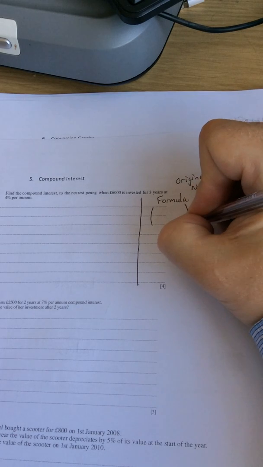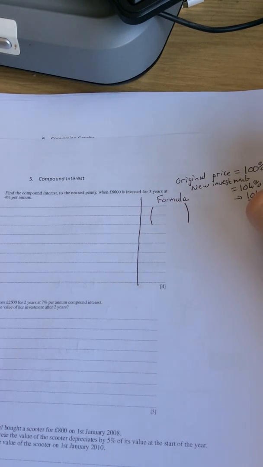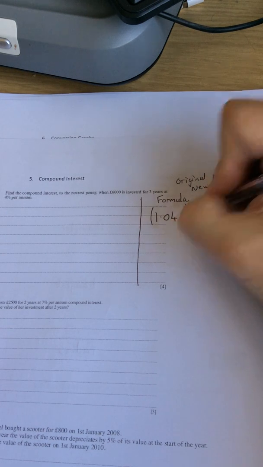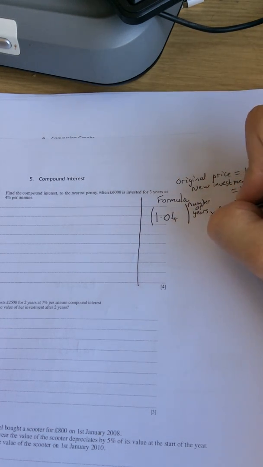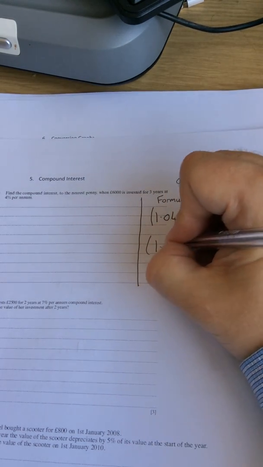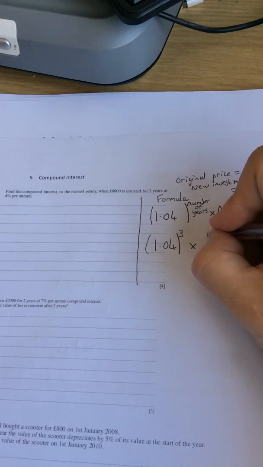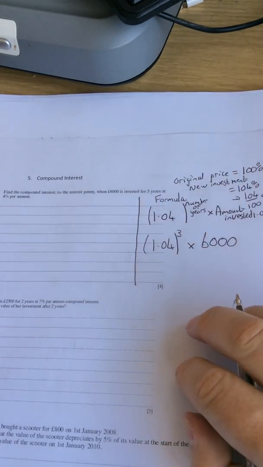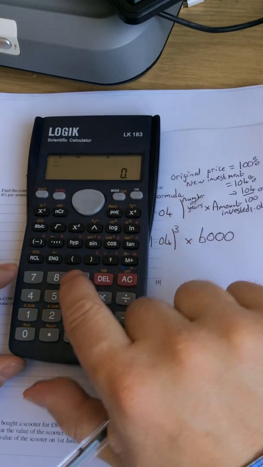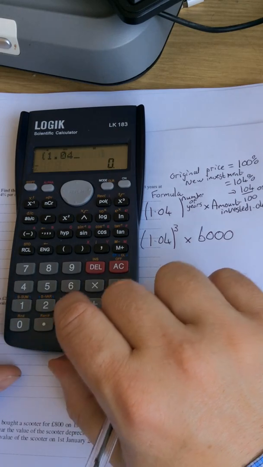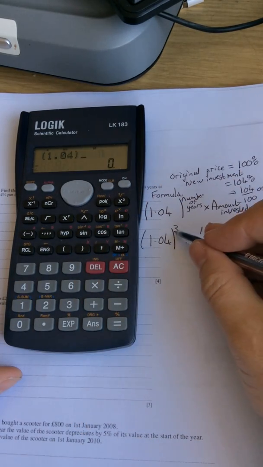What 104% means is either 104 over 100 or 1.04. When you're using the formula, you put one of those two numbers in, because 104 divided by 100 is 1.04, to the power of the number of years, multiplied by the amount invested. So for this question, the formula would be 1.04 to the power of 3, because it's 3 years, multiplied by the amount invested, which is £6,000. If I was entering this in the calculator, there's the open bracket button. So it's open bracket 1.04, close bracket, to the power of 3.